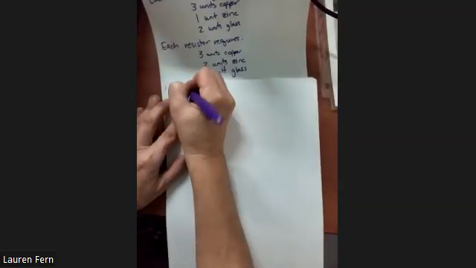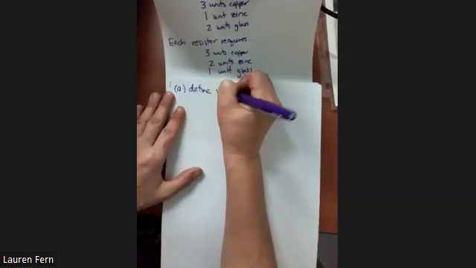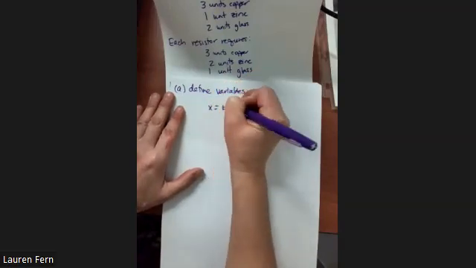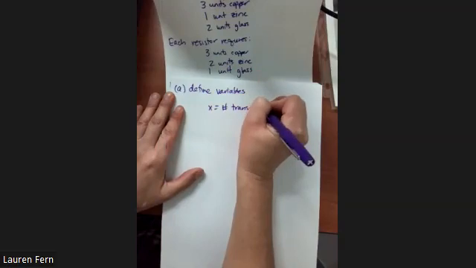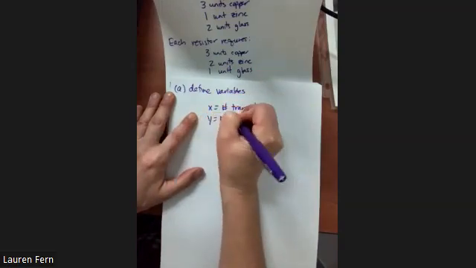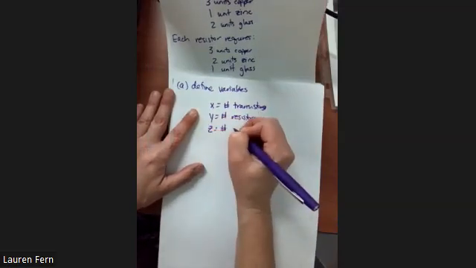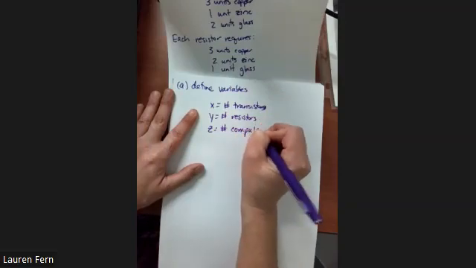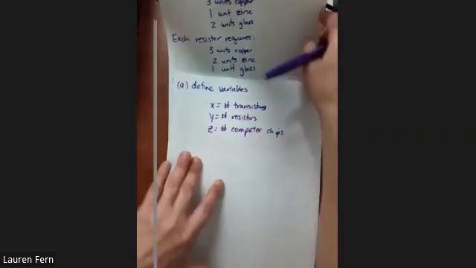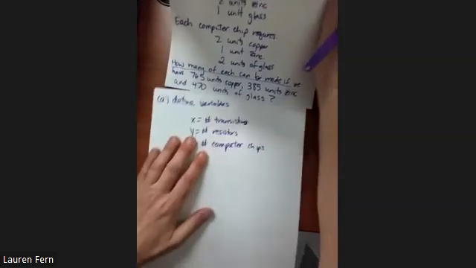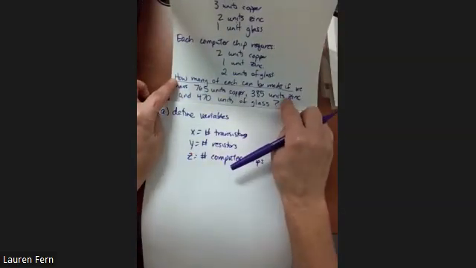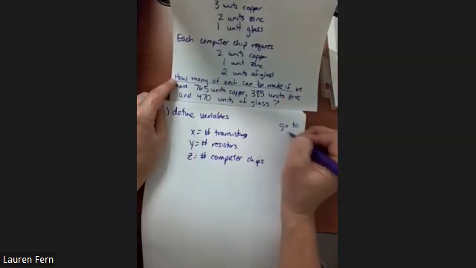So, isn't it that we're wanting to find the number of transistors, the number of resistors, and finally, the number of computer chips? Notice that came straight from the question that was being asked. That's why I give you that hint. It is explicitly given.